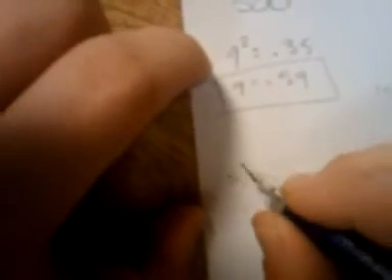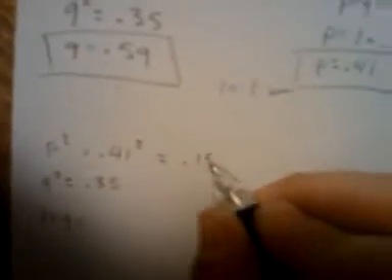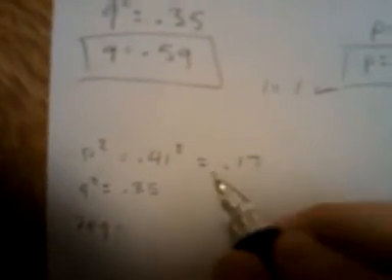Now we have to move on to find the values of each. So we have to figure out what p squared is. q squared is given, which is 0.35, and then 2pq. So p squared equals 0.41 squared, which equals 0.17. When you square 0.41, that's what you get.